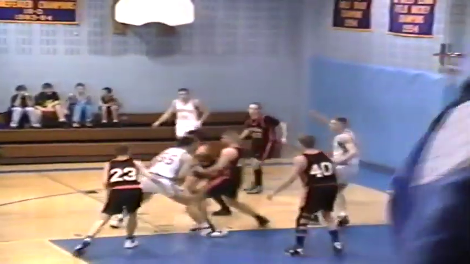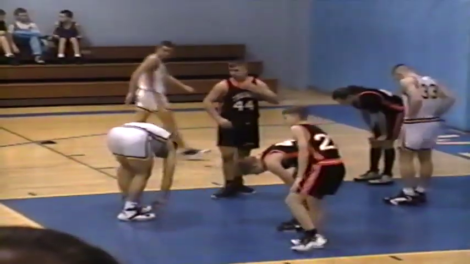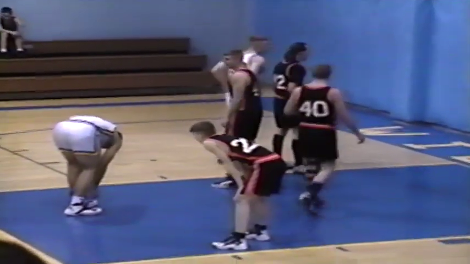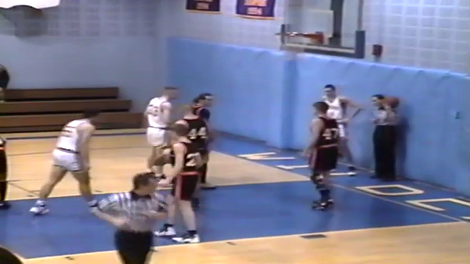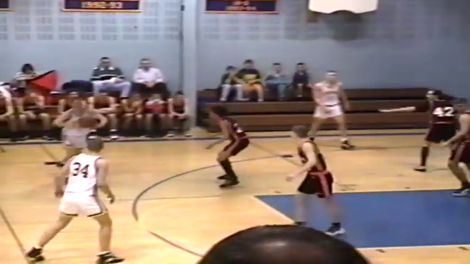Ship over there for a pass on the baseline. Holman dumps it inside here to Booker, and they're going to call a foul on Ryan Kinch. Picks up the first foul of the ball game. And it will be Holman inbounding. Holman will inbound the ball over here for Sherman.